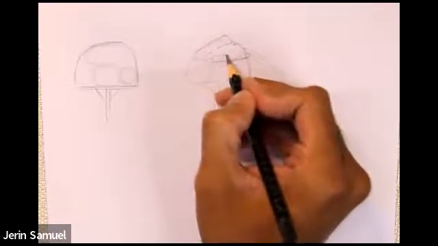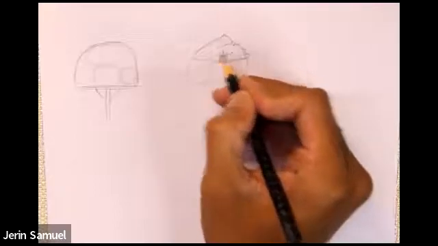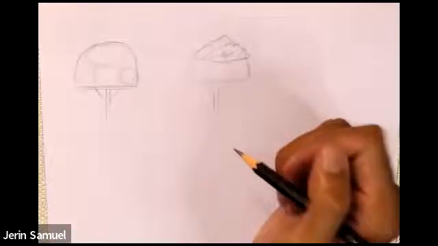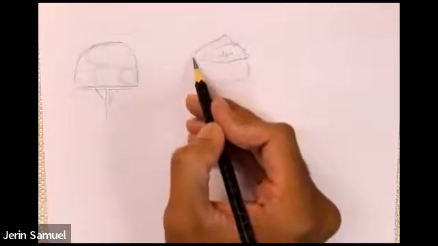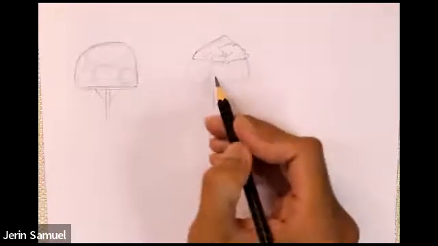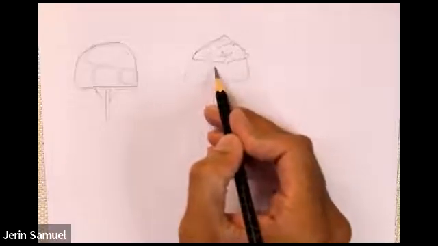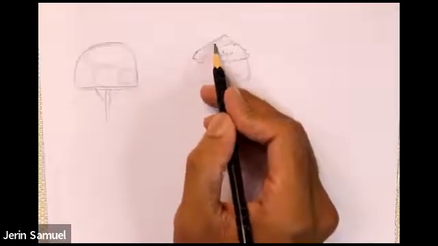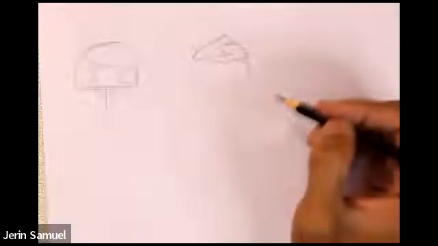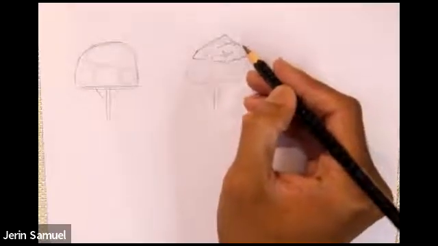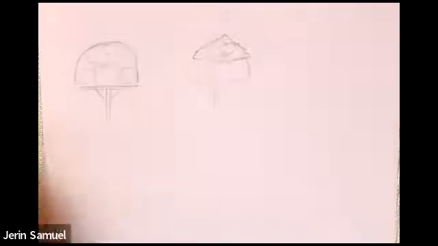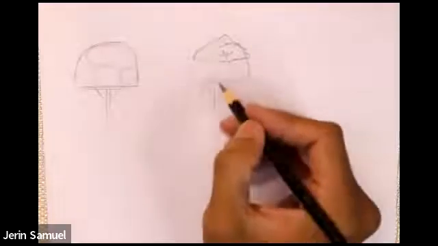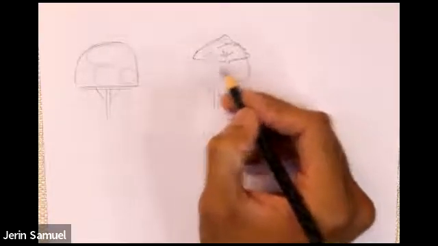So here I've made a little set of bush on the top oval. Just some random bushes, some random leaves. You don't have to draw the leaf, just some random shapes you can make here, like a curve-like shape you can make like this here. And then I'm going to take the middle one. Here I'm going to make another set of bush.